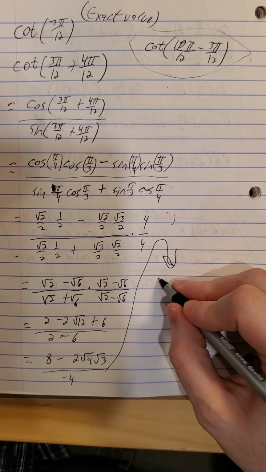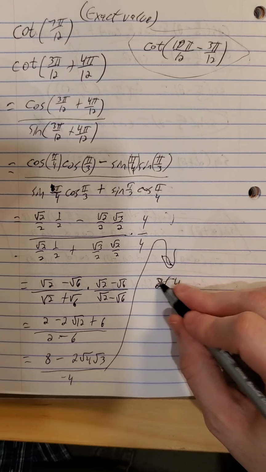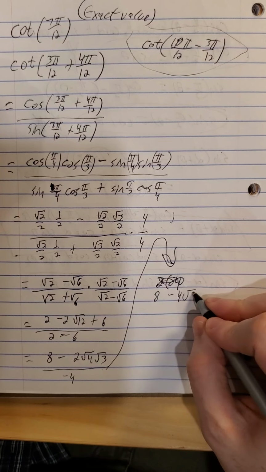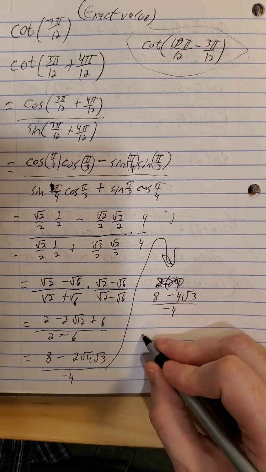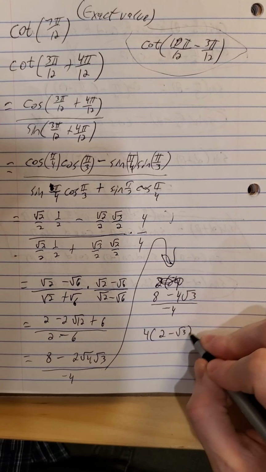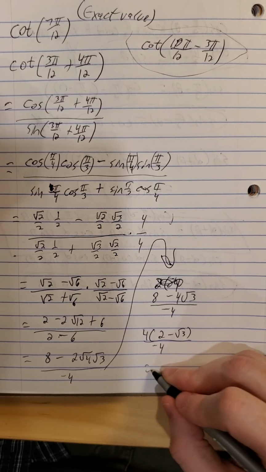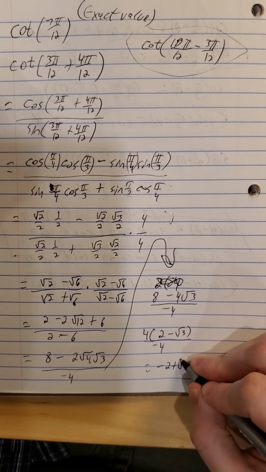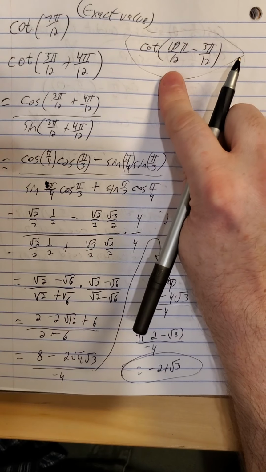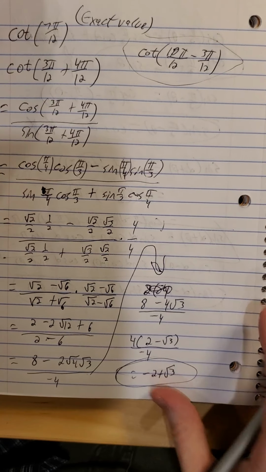So we'll factor 4. So we have 8 minus 4 root 3 over negative 4. Factor a 4, 2 minus root 3 over negative 4. So that will turn into negative 2 plus root 3. So you should come up with that same thing if you try cotangent of 10 pi over 12 minus 3 pi over 12.